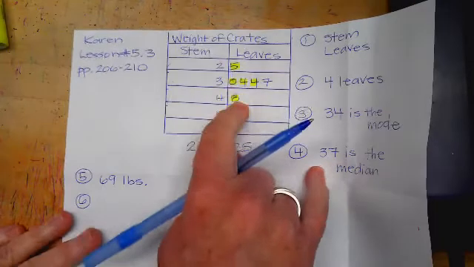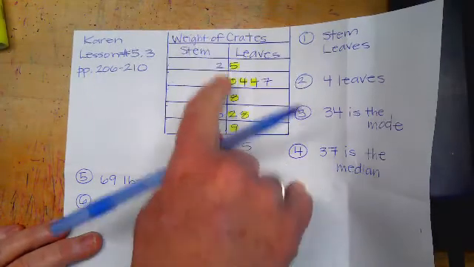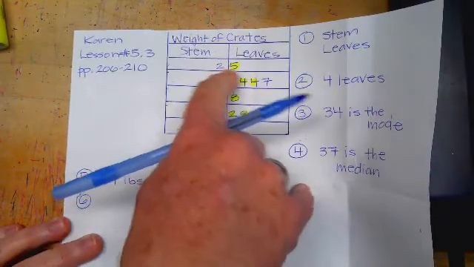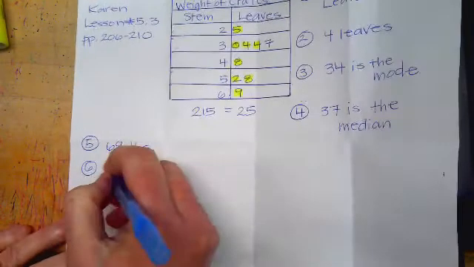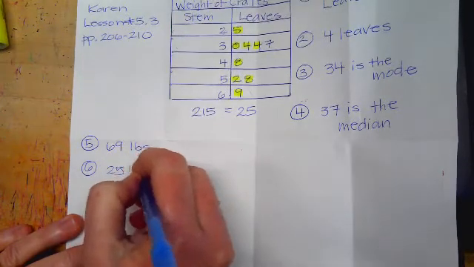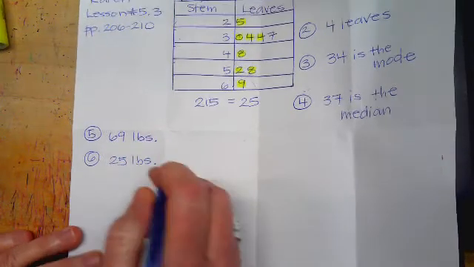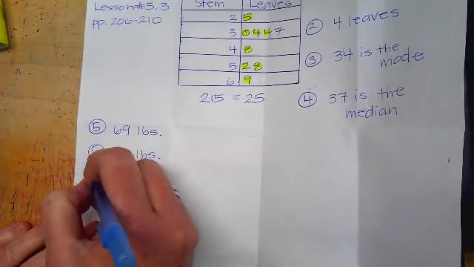Number 6, the least weight of a crate of potatoes. So the smallest one, because the stem and leaf is in least to greatest, we know that the smallest one's going to be 25 pounds.